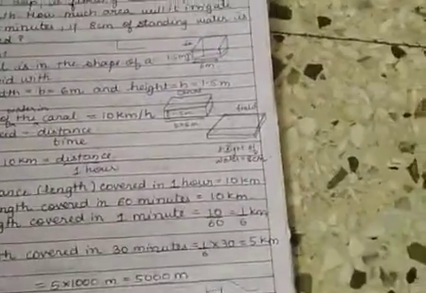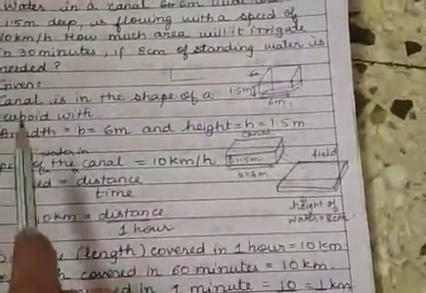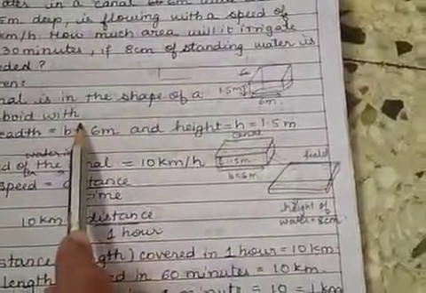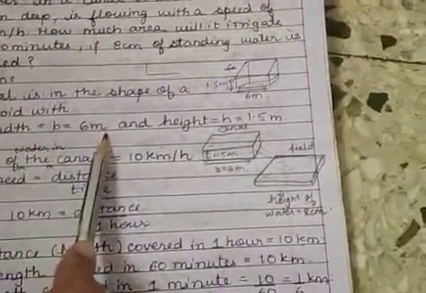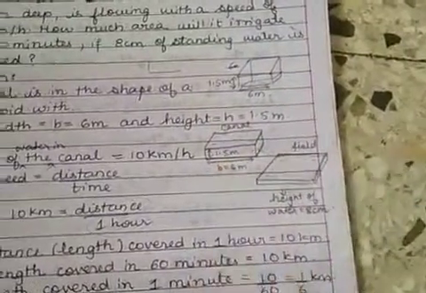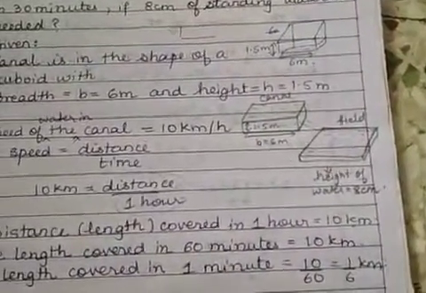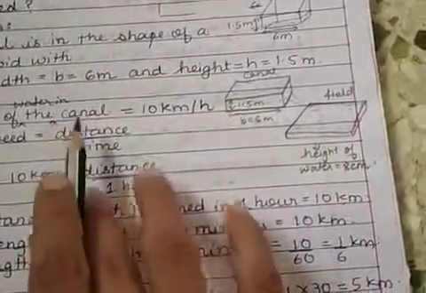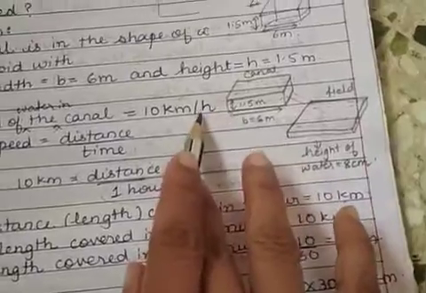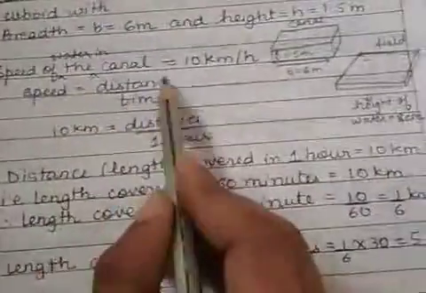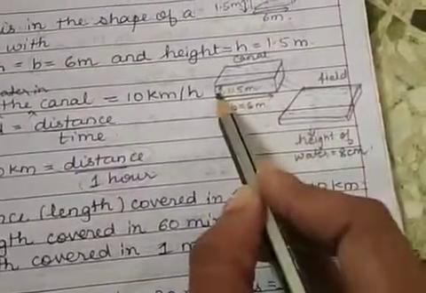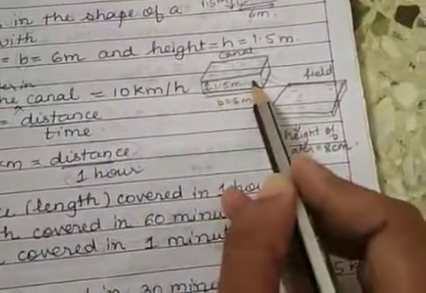Now let us see how we can solve this. As I told you, this canal is in the shape of a cuboid and the breadth is 6 meters and height is 1.5 meters. Now we are given that the speed of water in the canal is 10 kilometers per hour. So from this we can find the distance, what is the distance or length of water in this canal.